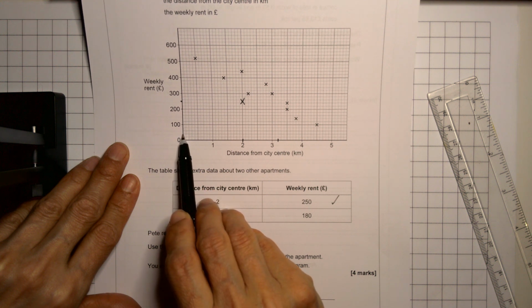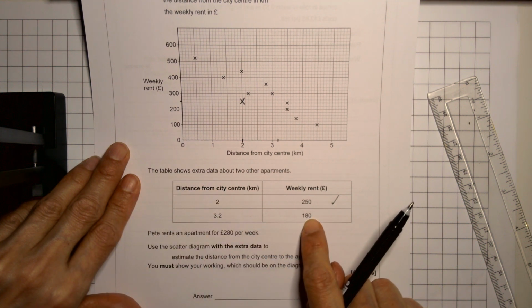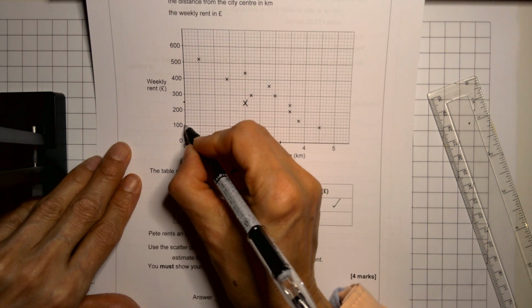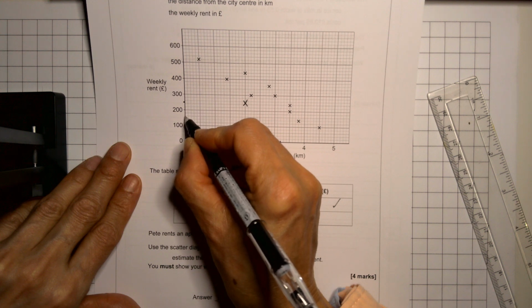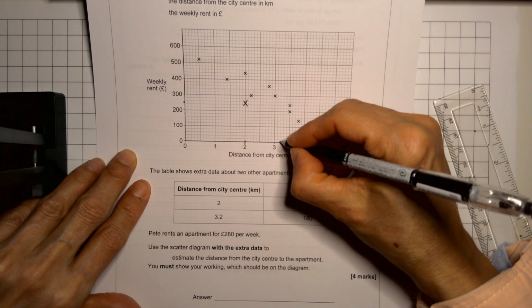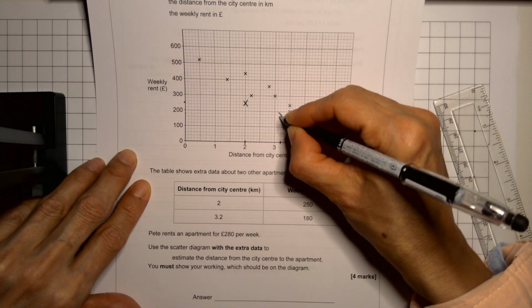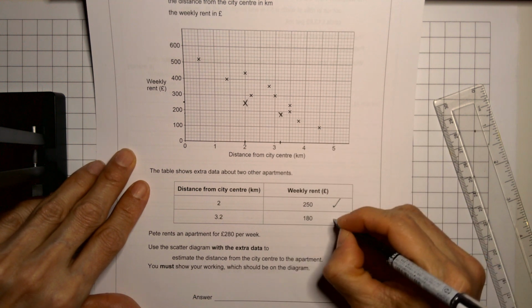20, 40, 60, 80, 100. So it's going up in 20s. So to get to 180, we're going to go 100, 120, 140, 160, 180. So there we are. It's going to be going up here until we get to 180, and 180 is going to be there. Okay, so we've plotted our 2 points.